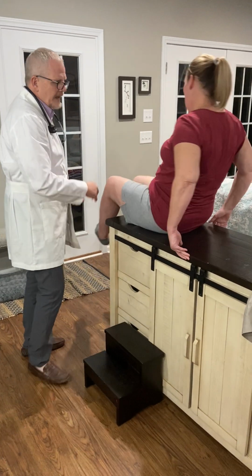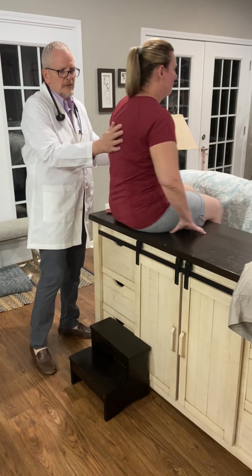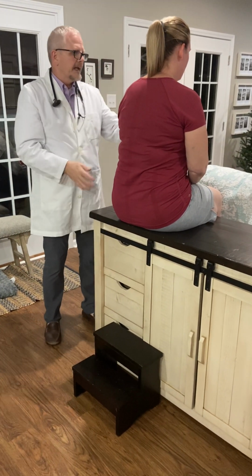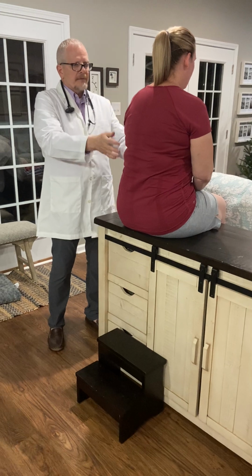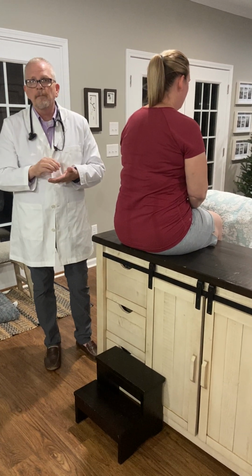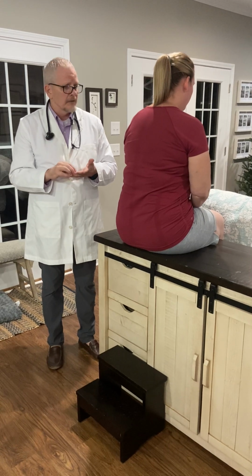We're going to have her turn around on this table. And we're going to do posterior. We're going to assess her anterior and posterior. It's evenly symmetrical. It's a normal chest. It's not like a barrel chest or a pigeon chest or a funnel chest.